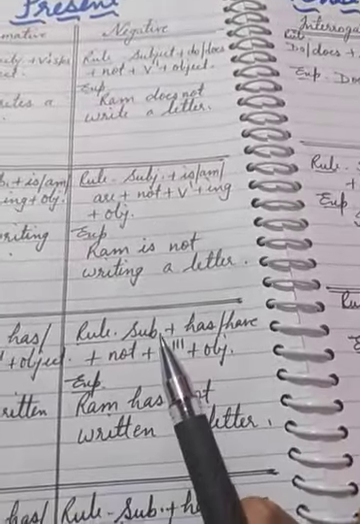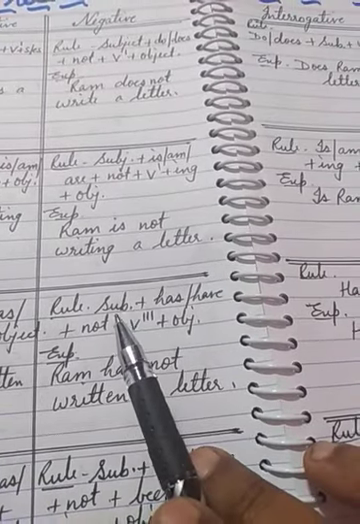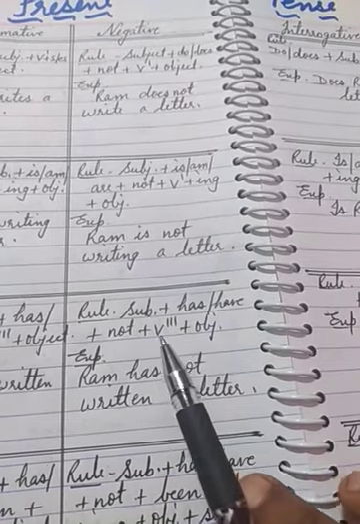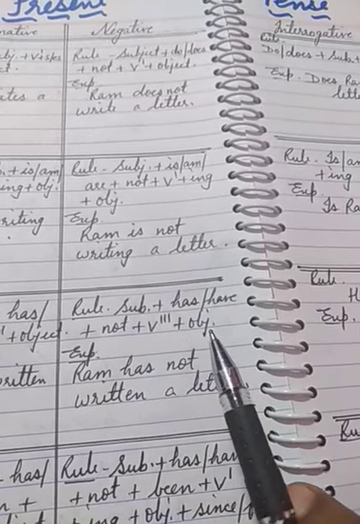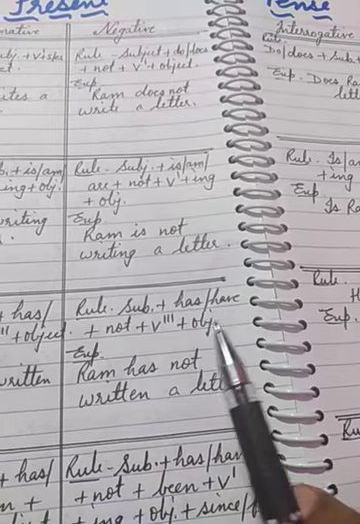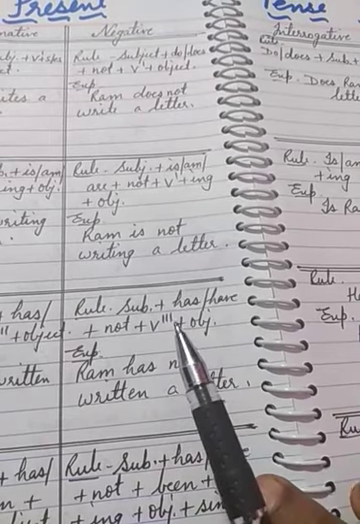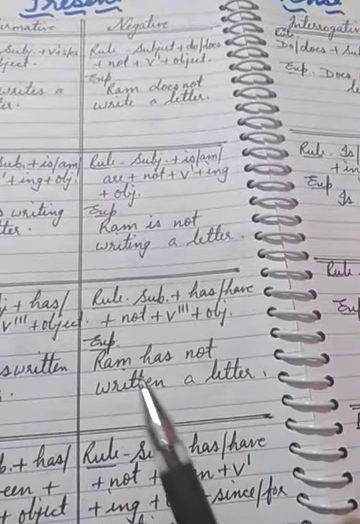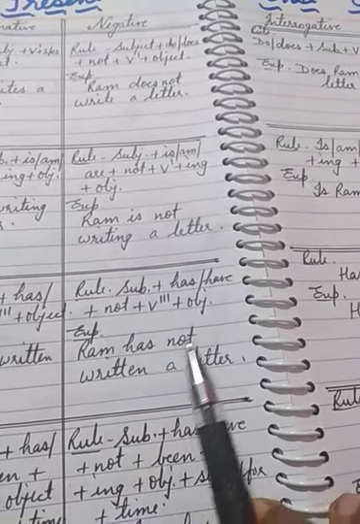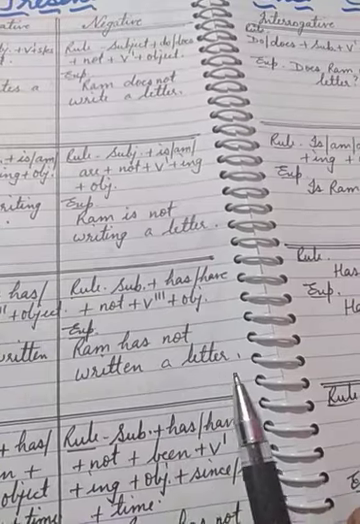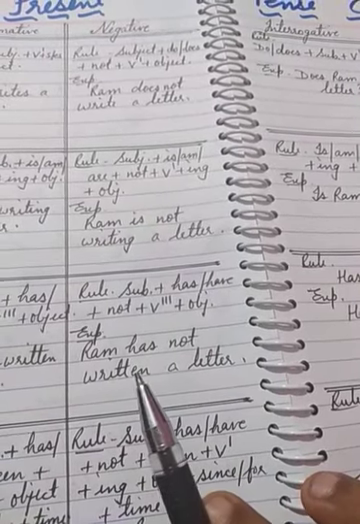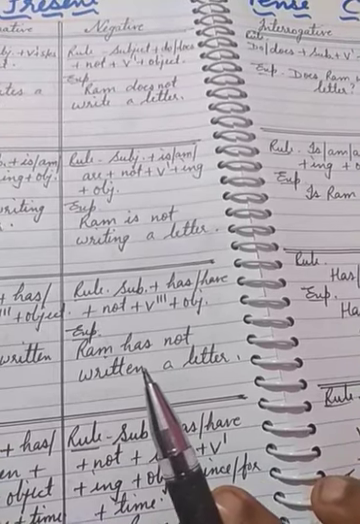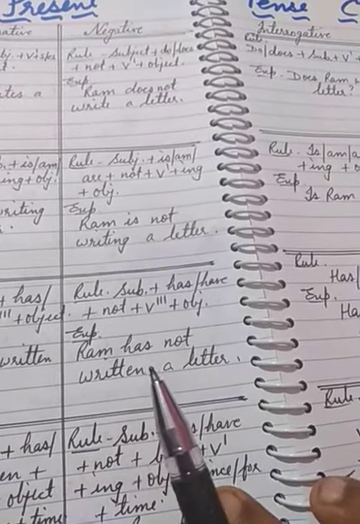For the negative, subject plus has or have plus not plus verb third form plus object. So here we write not after the helping verb, it means after has or have. Example, Ram has not written a letter. Here written is the third form of the verb. The first form is write, the second form is wrote, and the third form is written.